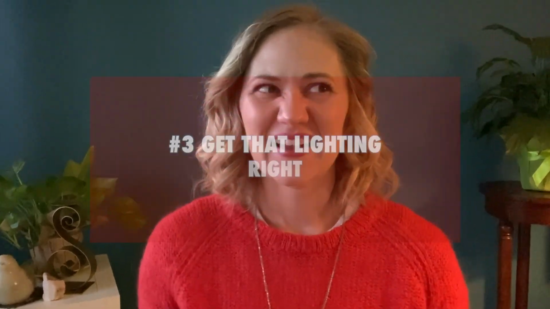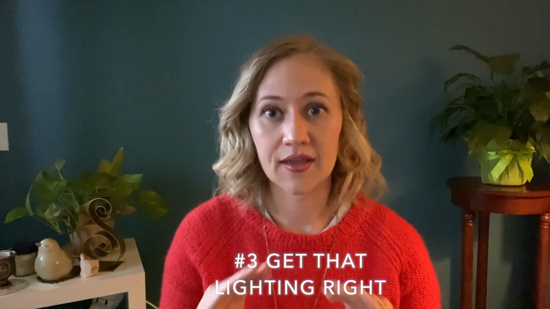Number 3, get that lighting right. Lighting is super important. We need to see you clearly, and not just you, but your eyes. In many spots, the difference between a good performance and a great performance comes down to a subtle reaction in your eyes. This is difficult to see if you are in a room that is too dark or too bright. So how do you light your audition space correctly?